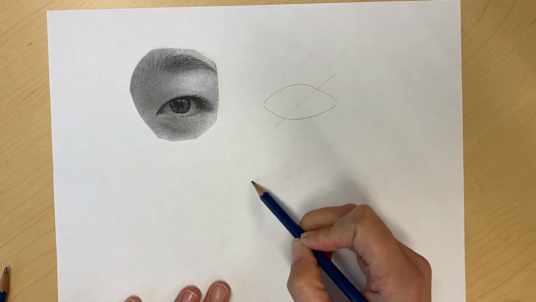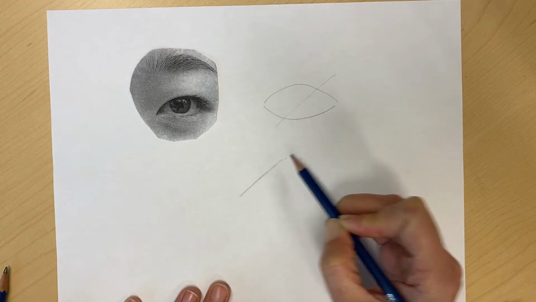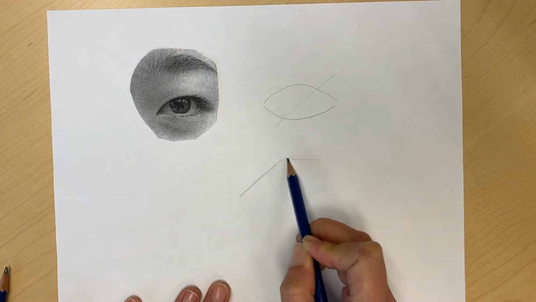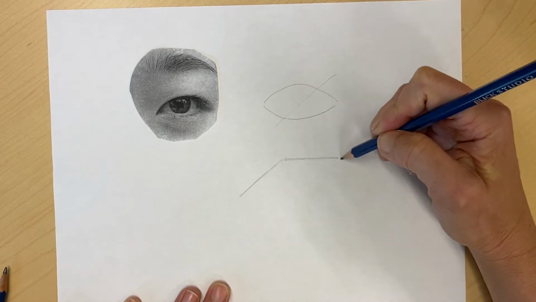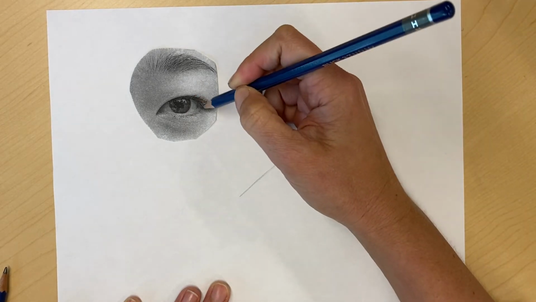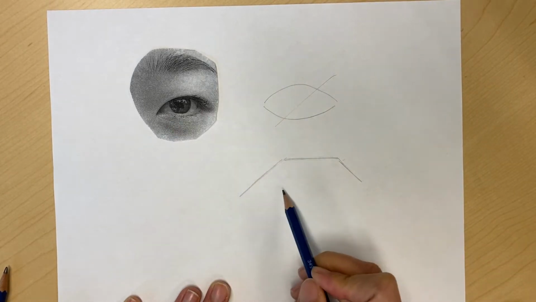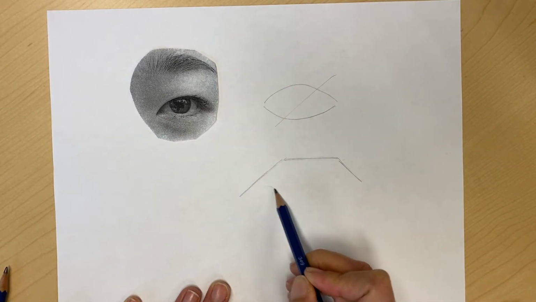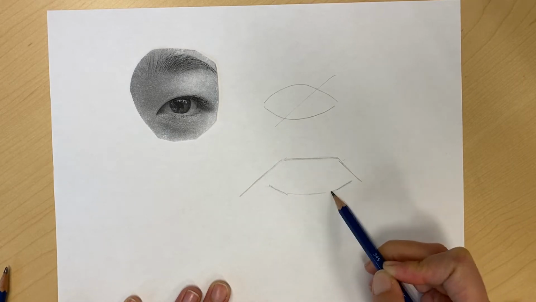So I usually do a longer diagonal line and then a straight line to kind of symbolize that part, and then a shorter diagonal line to symbolize this part because it's shorter. Okay, and then I go a little bit in and do another diagonal line, straight line, and short line.